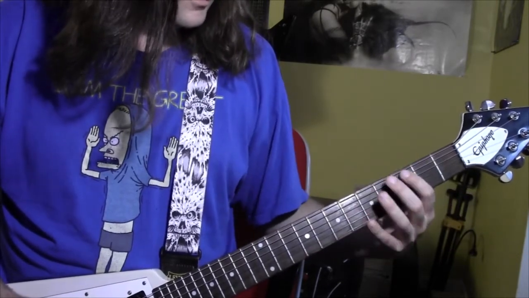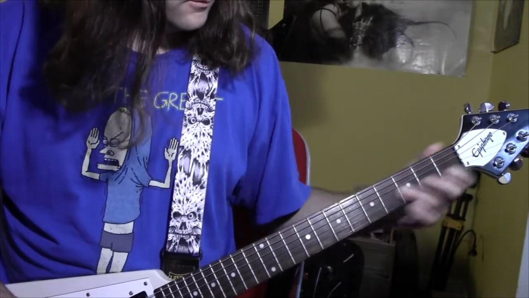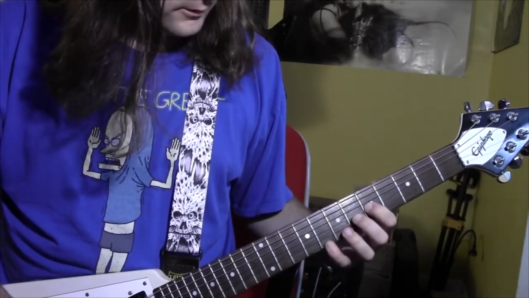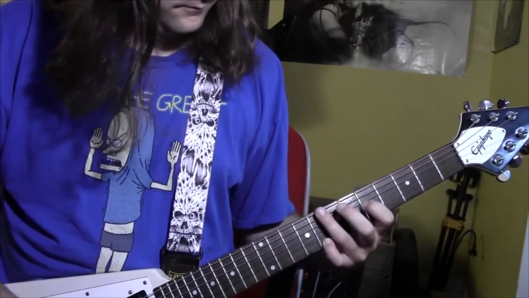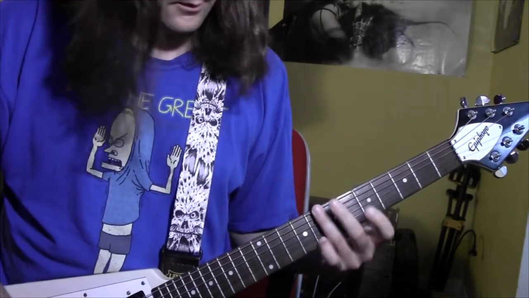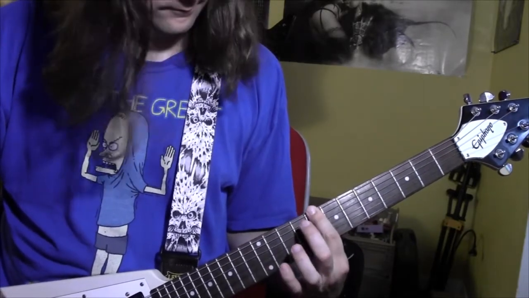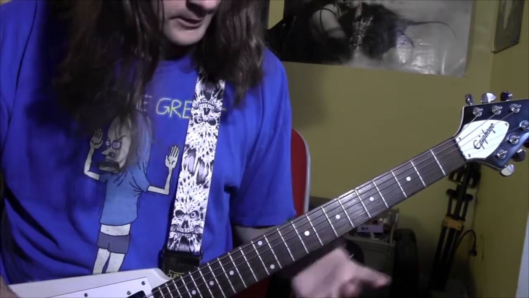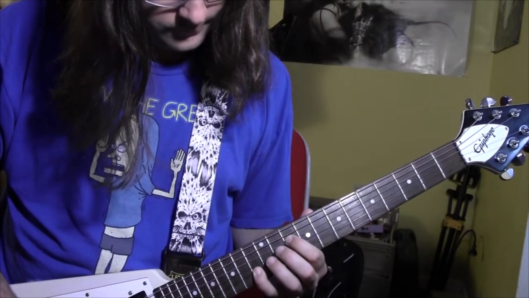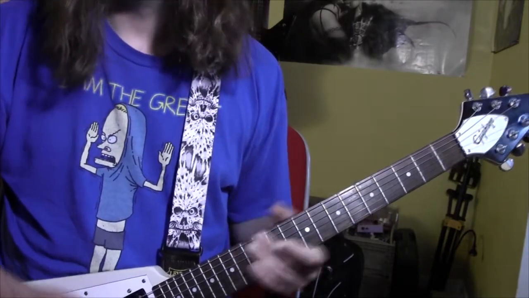Position 2 is the A string octave, so from A string to G string. Position 3 is the G string octave. Position 4 is the low E or high E string octave. And position 5 is the D string octave, which leads you back into position 1.